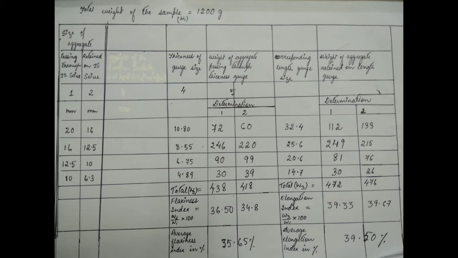So here in the second determination column, where we have taken two samples, number 1 and number 2, for the elongation test, on the number 1 column you can see the weight is already noted down, which is 112 grams for the sieve sizes of 20 mm to 16 mm, that is, the aggregates which had passed through 20 mm and retained on 16 mm.